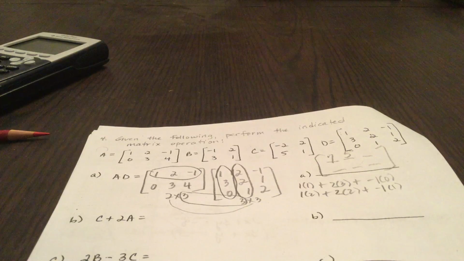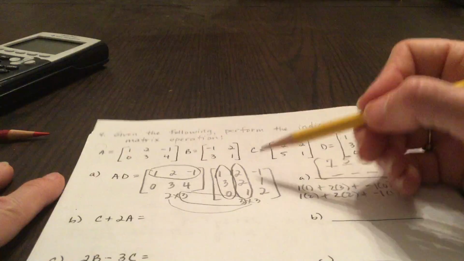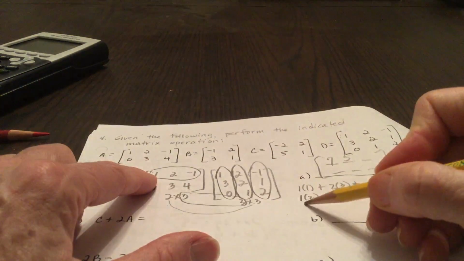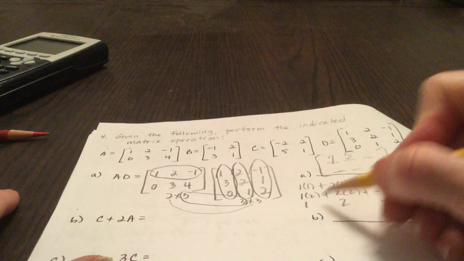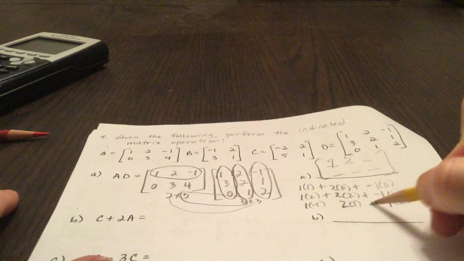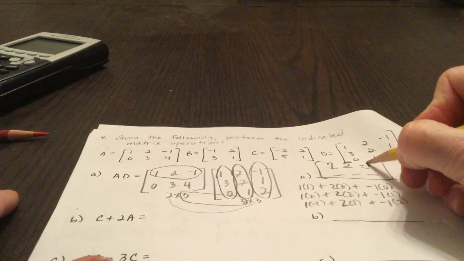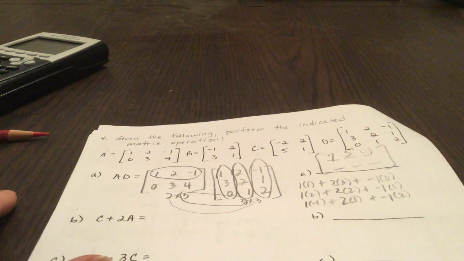Now guess what? First row, third column. So here's my 1, 2, negative 1 again. That's my first row. And now I have a negative 1, a 1, and a 2. And that adds up to negative 1 plus 2 minus 2, which is negative 1.